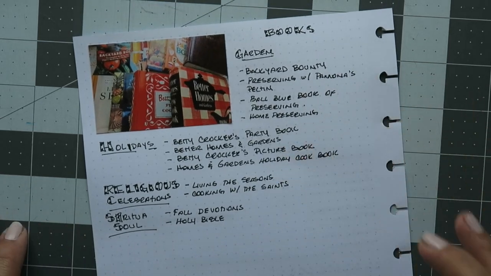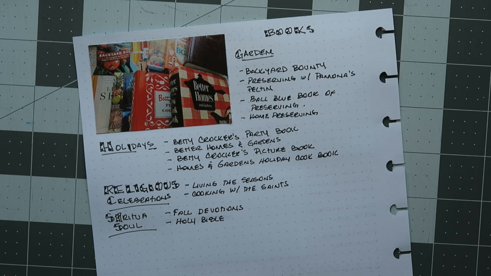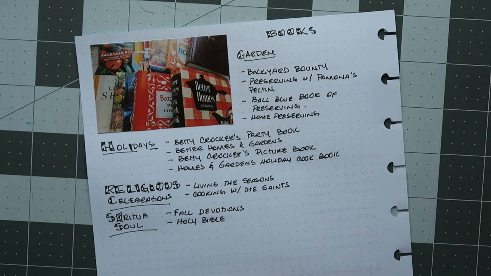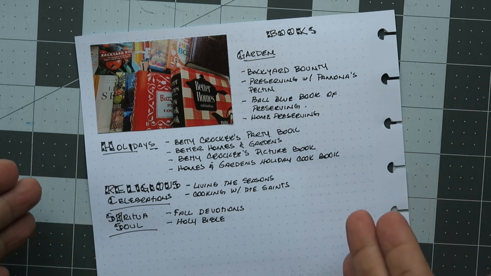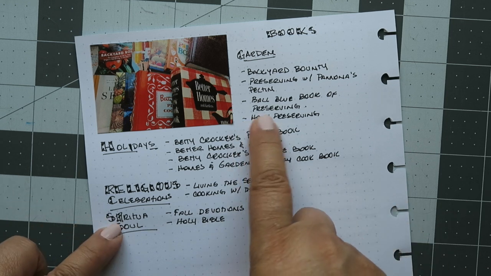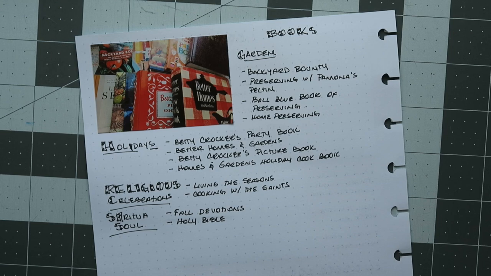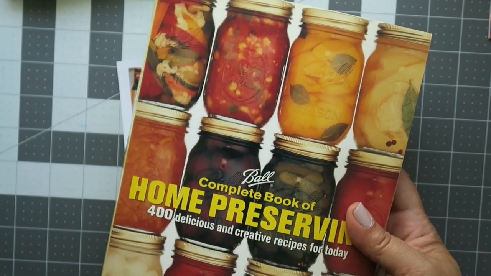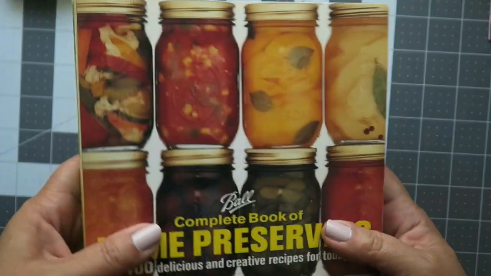And here I put the books that I need to read in this season, like for my garden, what kind of books I have, the preserving ones and the ones to take care of the garden. And it's not that it's all that I have. I just noticed that I was missing one, the home preserving. This is like the Bible of all the books for preserving. It has 400 delicious and creative recipes, and I was forgetting that.